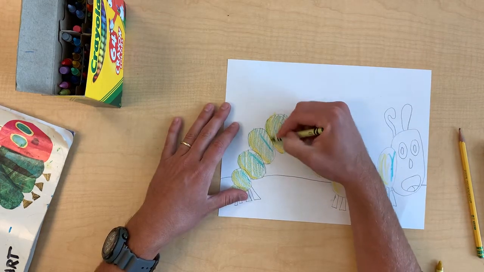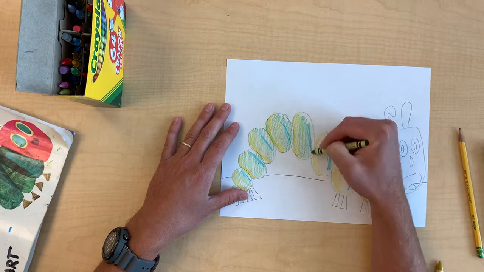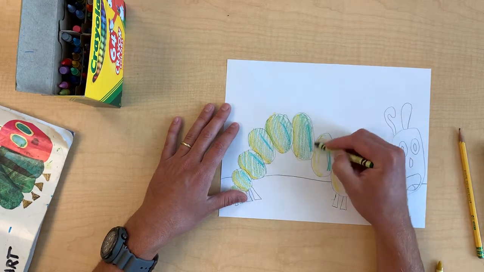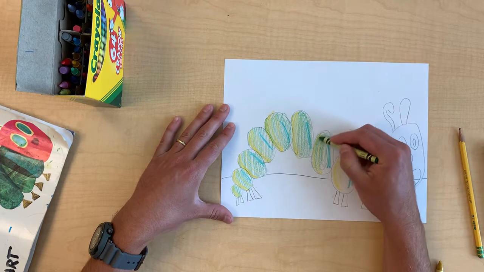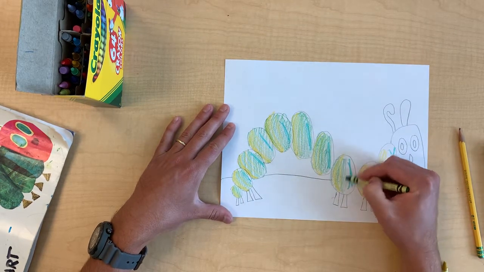If you press a little bit harder, you'll cover up more of the yellow. I'm pressing very gently. Now we're getting a little bit, our colors are kind of blending together, which is what we want.